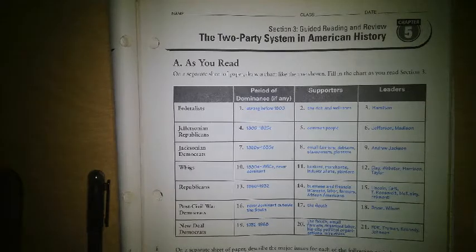And when you got this group in power, guys, they obviously wanted to limit the national government. There was a strict interpretation of the Constitution. They felt that how it was written in the Constitution is the way that it should be. That's how our founders meant for it to be, and that's just the way it was going to be. Okay? But common people, and then obviously the leader is Jefferson.